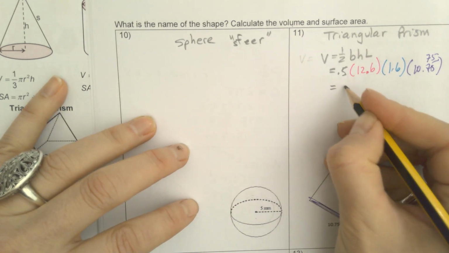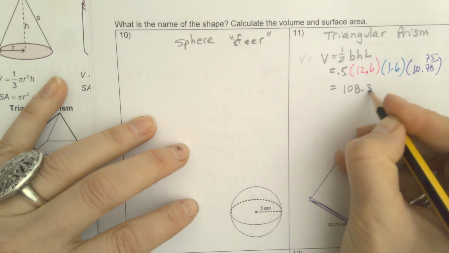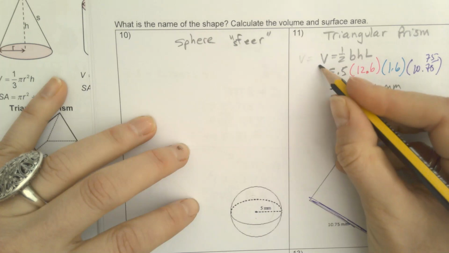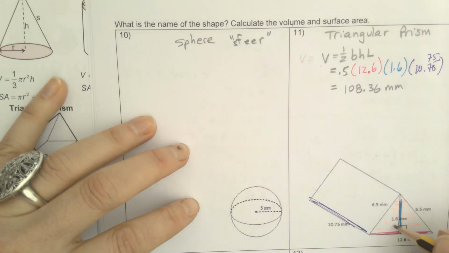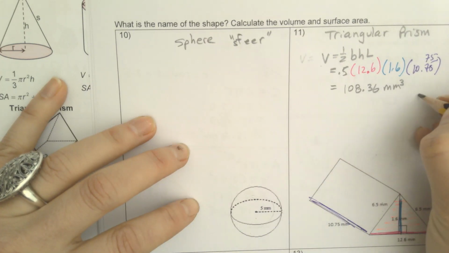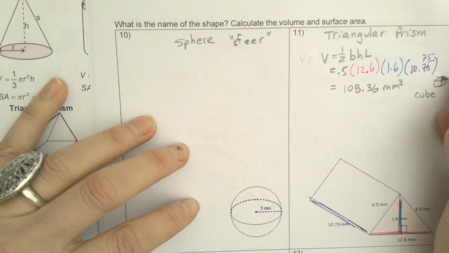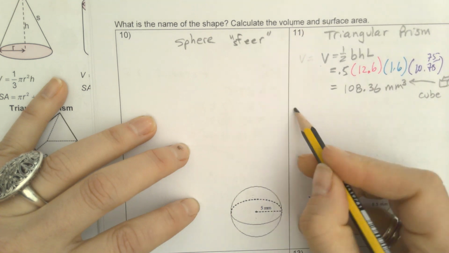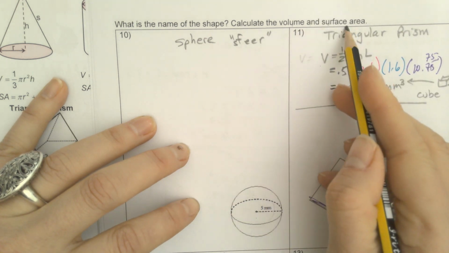So it comes up to 108.36, and it's millimeters. And because it's volume, it's 3D, I have to put a 3, and we say cube. And that's like macabre, cube. Because it's 3D, we put a 3, so we say millimeters cube. So now we have to do the surface area.